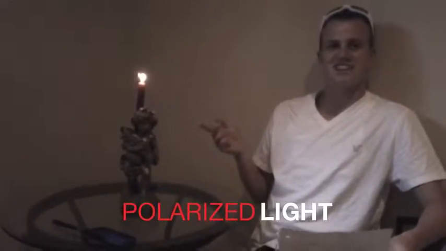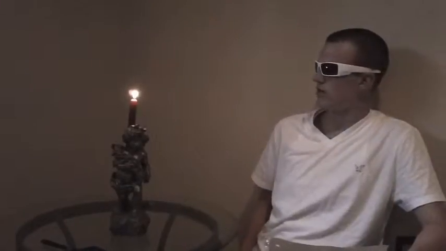Light shining from this candle is unpolarized light. Unpolarized light is light that travels on all sorts of planes in all sorts of directions. But that light can be transferred into polarized light. These are polarized sunglasses. They have a polarized filter. Polarized light is light that travels in one plane or in one direction. While it travels on one plane in one direction, the other light is reflected back, which makes the light seem darker.